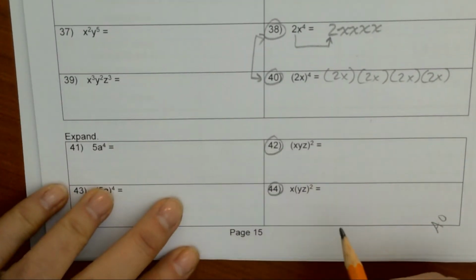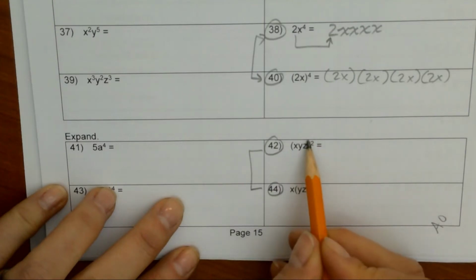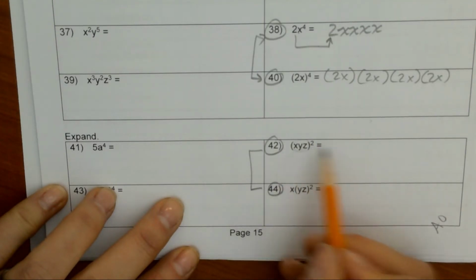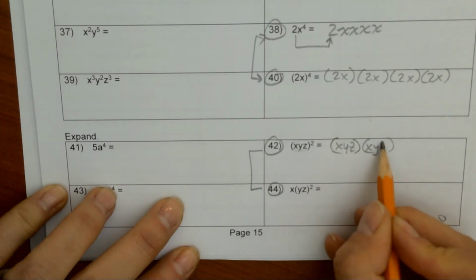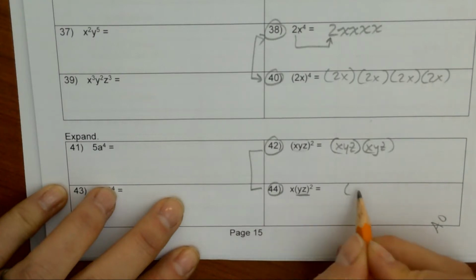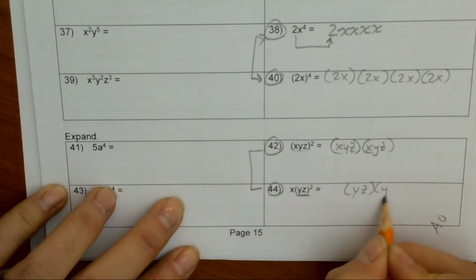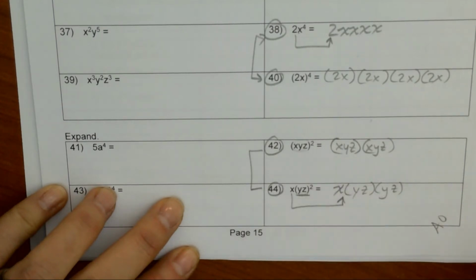Let's look at these two. Here it says all of x, y, z, write it twice. And here it says, just write the yz twice. And then put the x back in front. Okay.